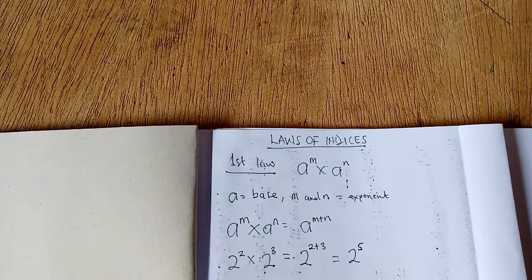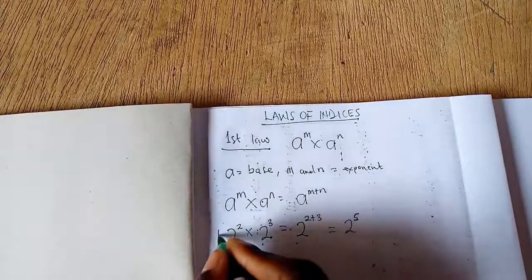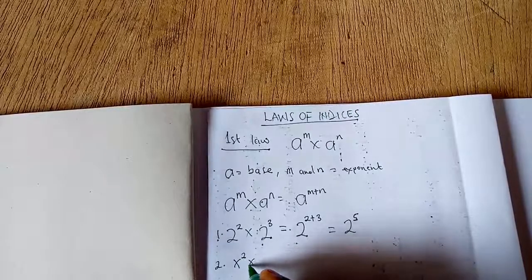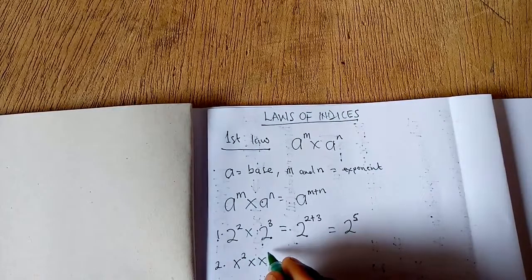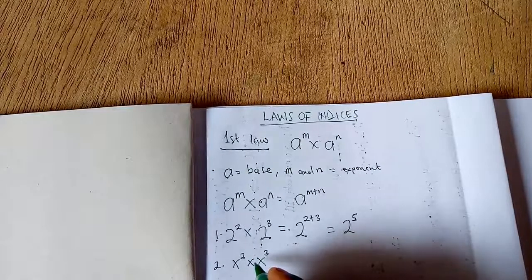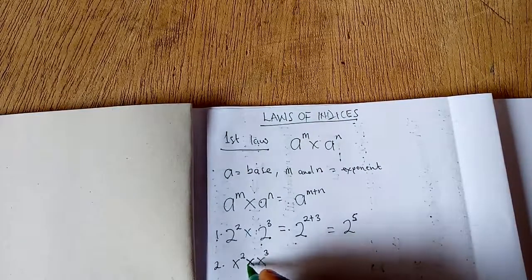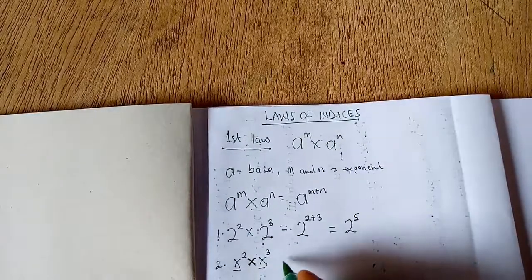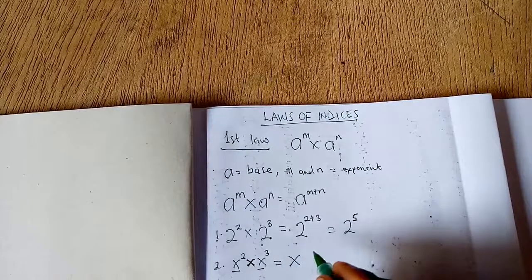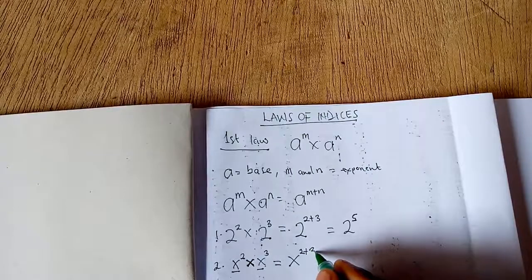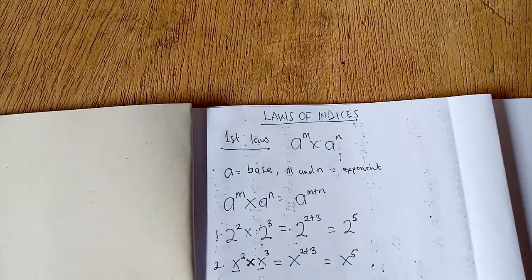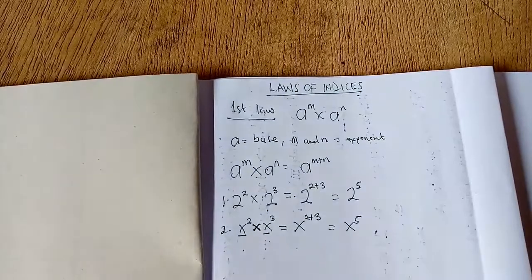This is example 1. Let's take example 2. We have x raised to power 2 times x raised to power 3. Please see that this is a multiplication sign. Because they all have the same base, x, we pick one of the bases, x, and add the exponents 2 plus 3, which gives us x raised to power 5. Very easy.